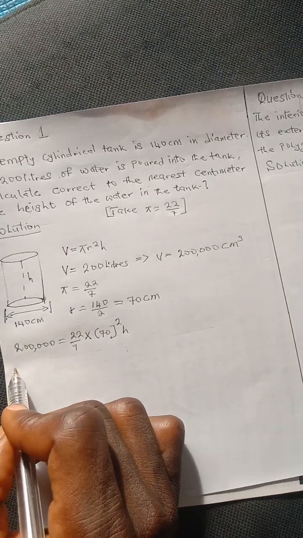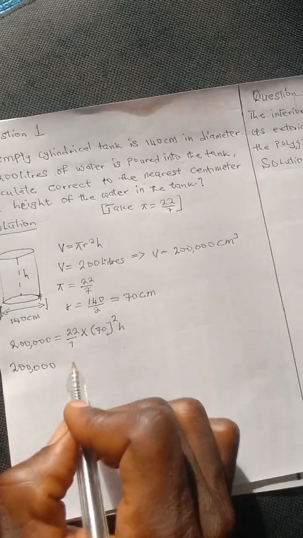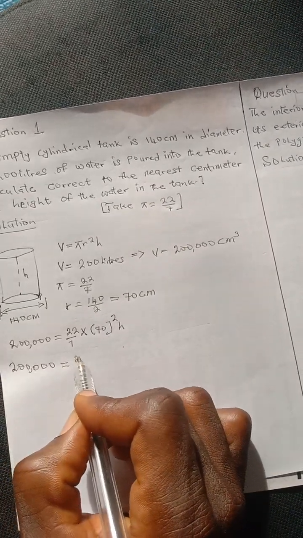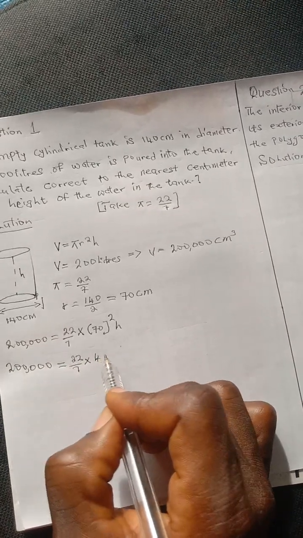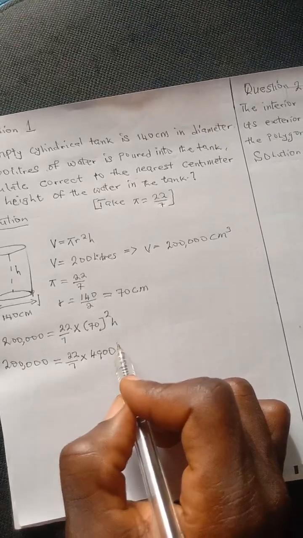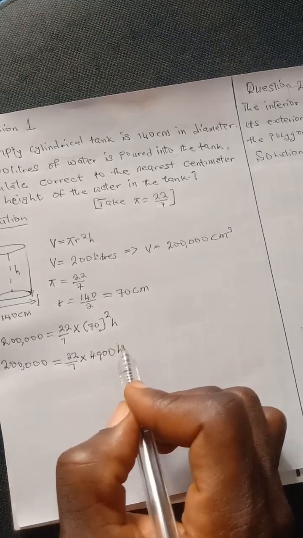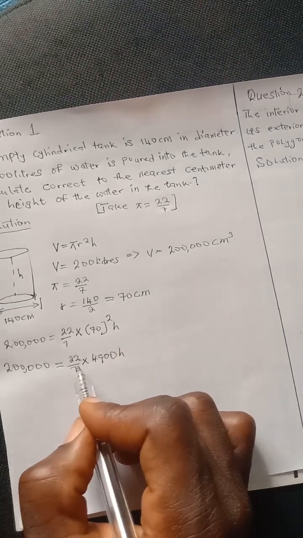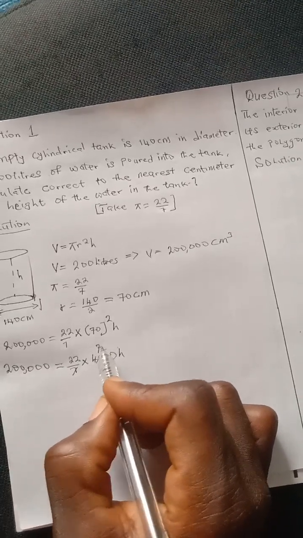So you have 200,000 is equal to 22 over 7 times 4,900, because the square of 70 is 4,900, times h. But don't forget that 7 cancels itself one time and 700 comes here.